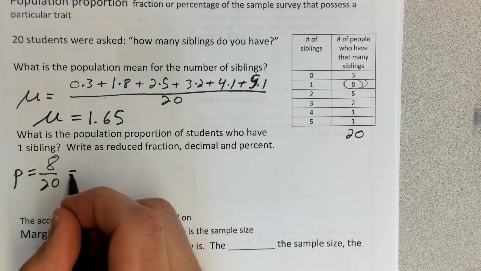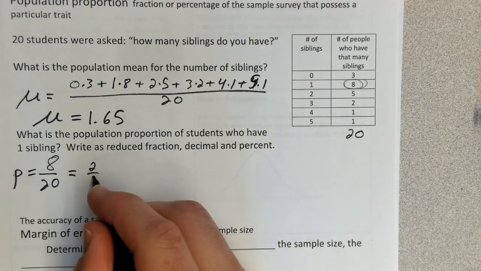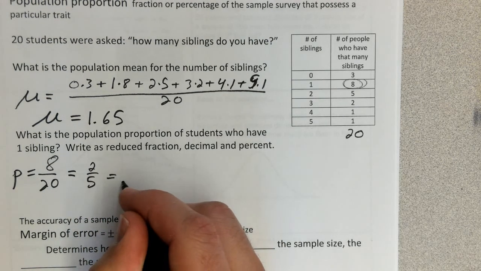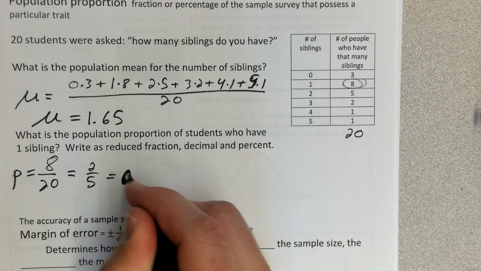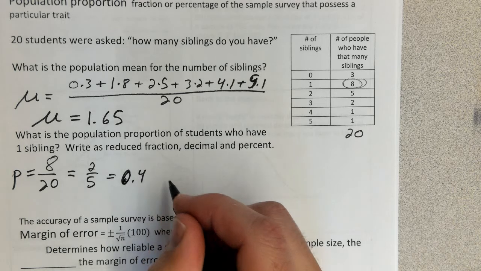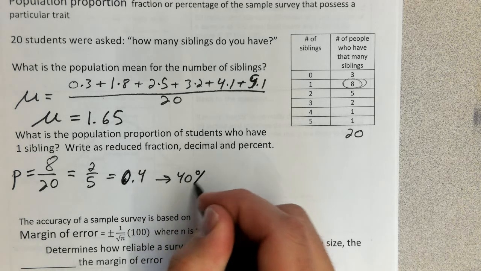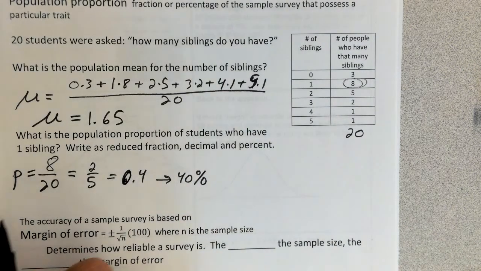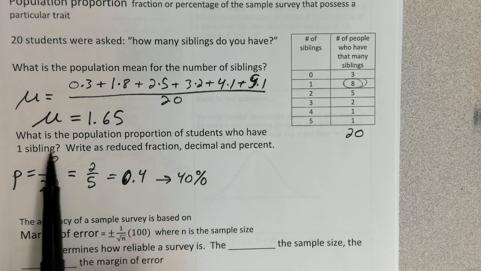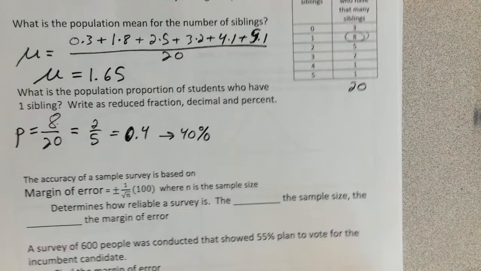This ends up being 2 over 5, or 0.4, or 40%. Okay, and one other thing just to mention here, this is the number of students with 1 sibling, that's where that came from, and 20, which is the total population. You might write that down.